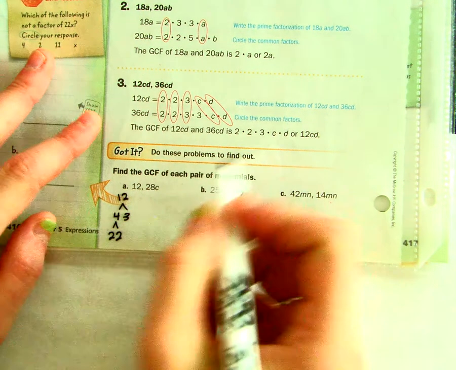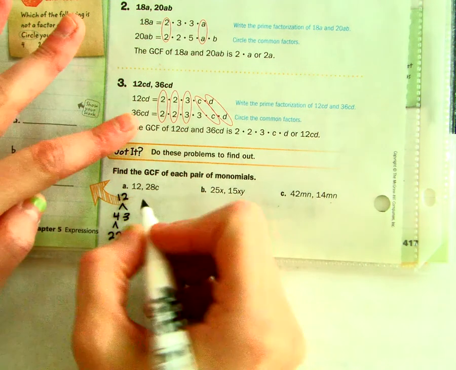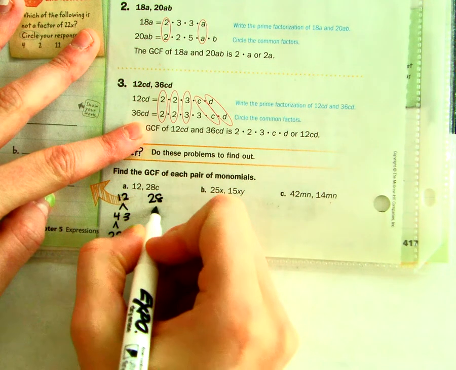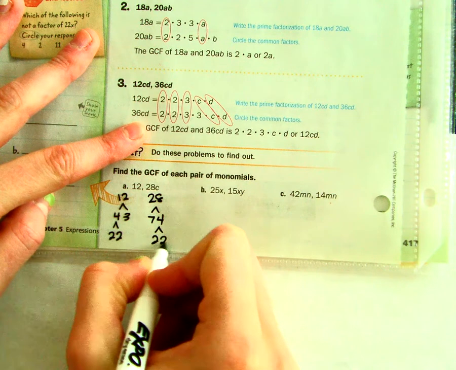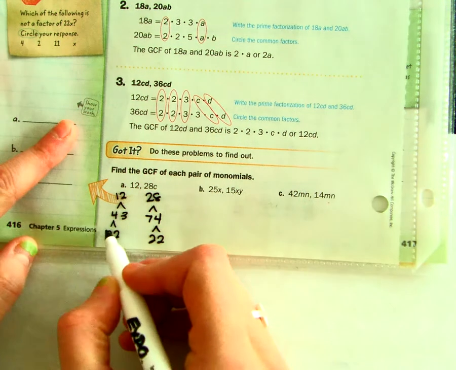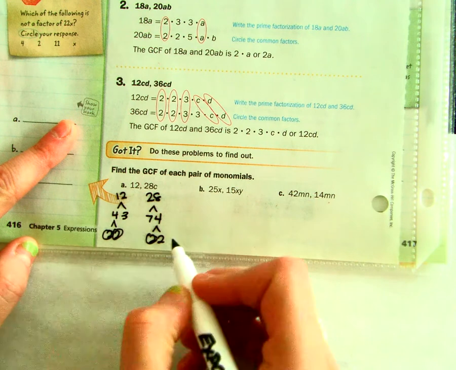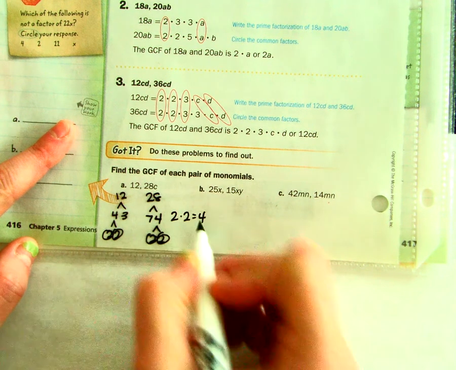Now that my 12 is factored with all prime numbers, I'm going to move to 28. I know that 7 and 4 go into 28. I can factor my 4 down, and again, I have all prime numbers. So after you have your factor trees made, then you look to see what factors we have in common. What prime numbers are in common? I have a 2 and I have a 2. So then you multiply those two numbers together, and that's your greatest common factor.